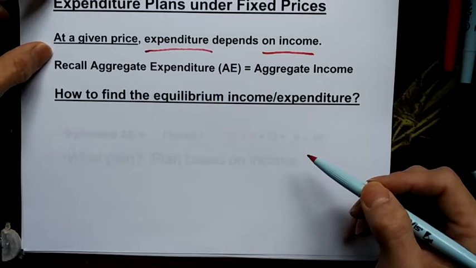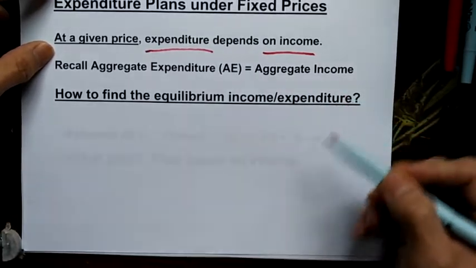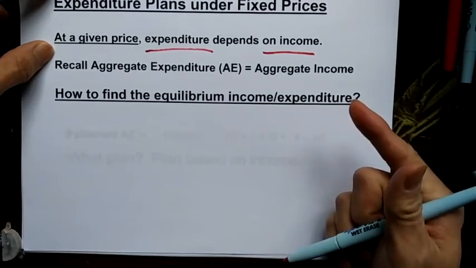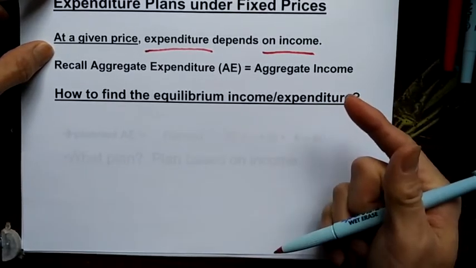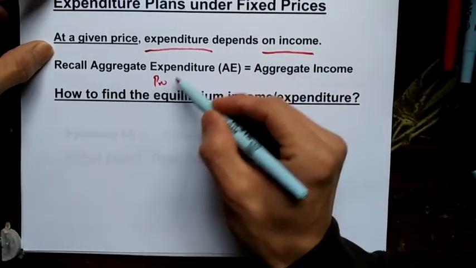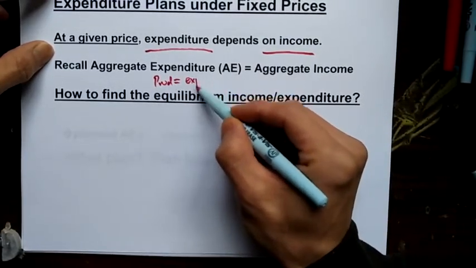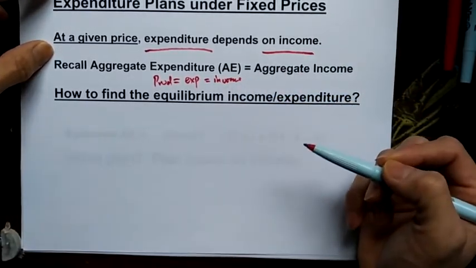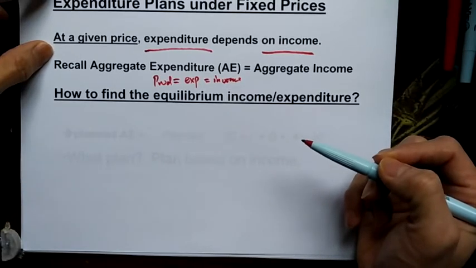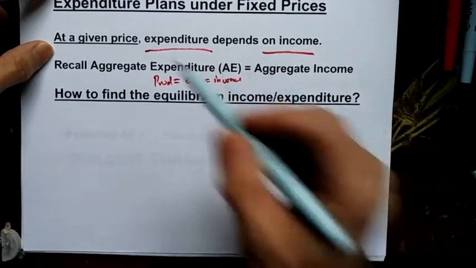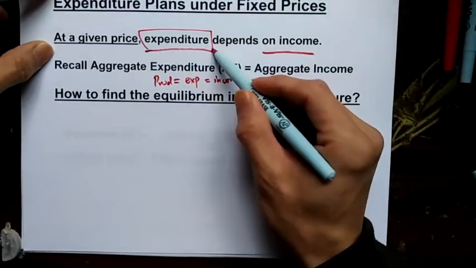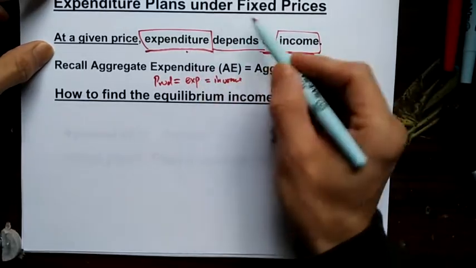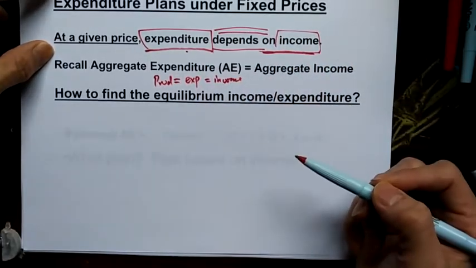However, remember in chapter 4, we said that in the whole economy, total production should be equal to total expenditure, which should be equal to total income. So what we are saying here is aggregate expenditure depends on income, and in equilibrium, expenditure must be equal to income.